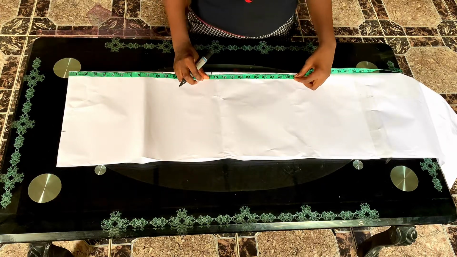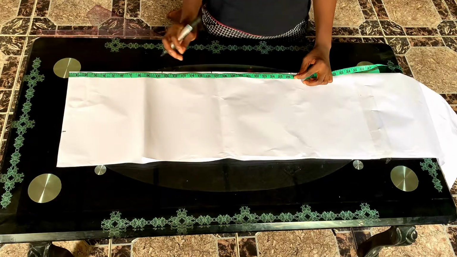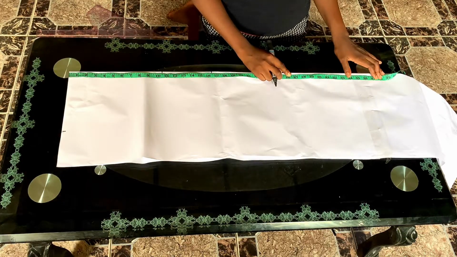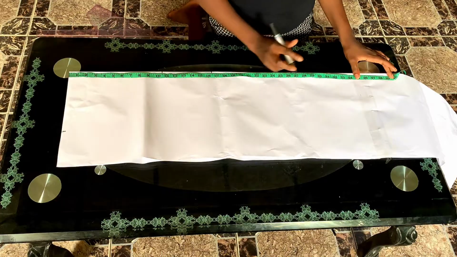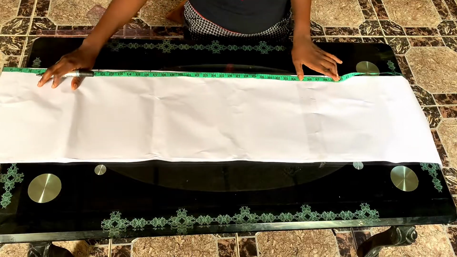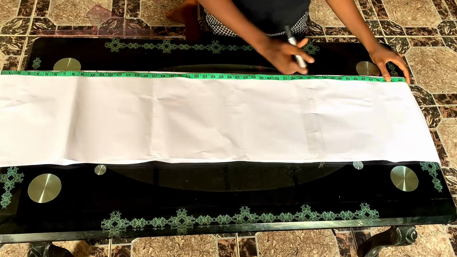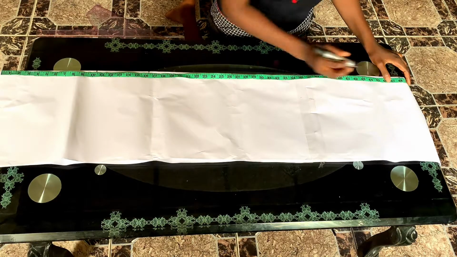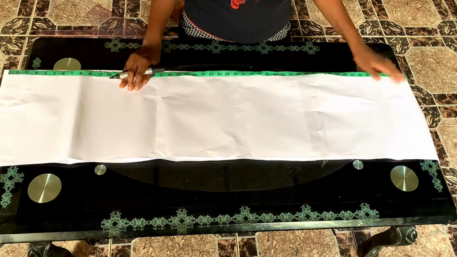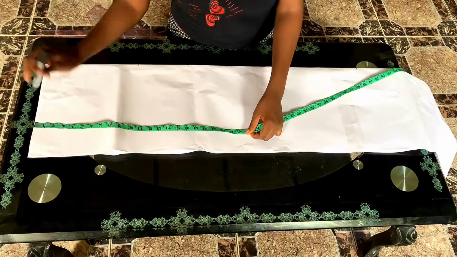Then the next thing is the hip point. My hip point is 26.5. After that is the above knee point. So my above knee point is 38. And then my full dress length is 48. So this is below my knee. You can take the measurements that you want, but I like when my dresses are a bit below my knee. I feel like it just comes out more beautiful that way.